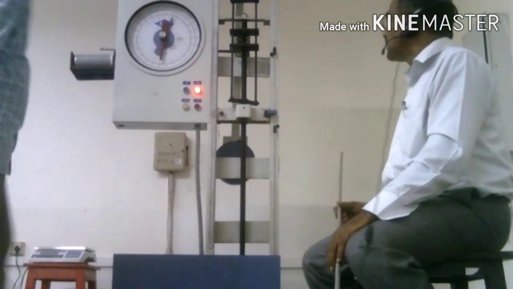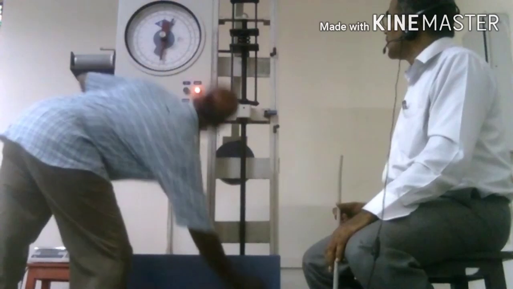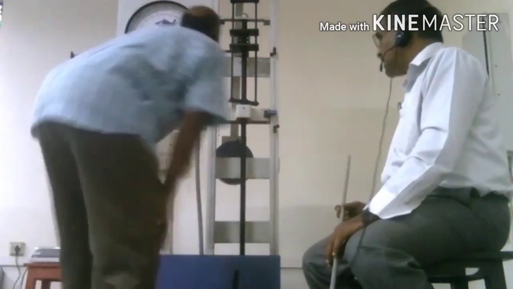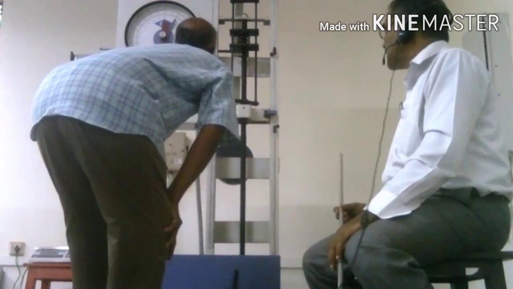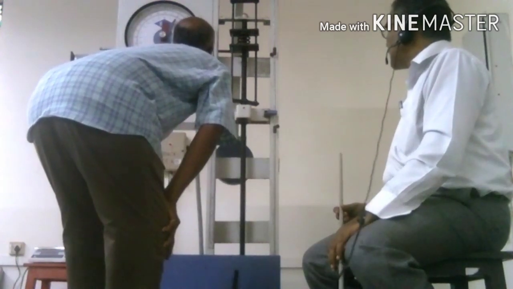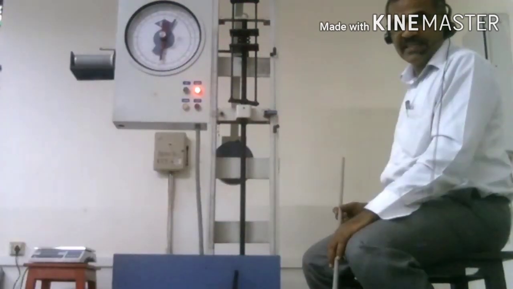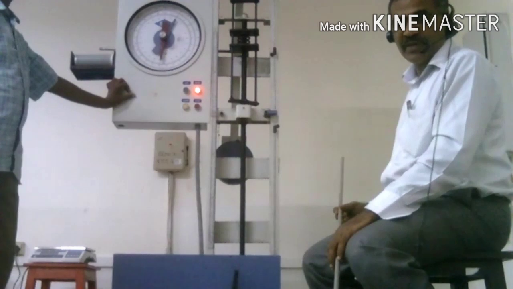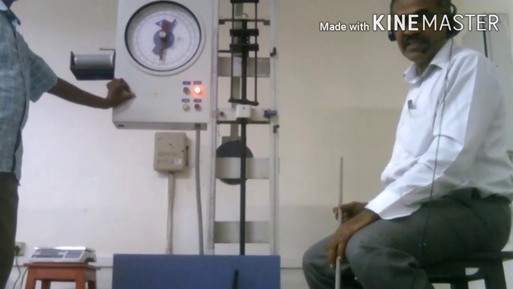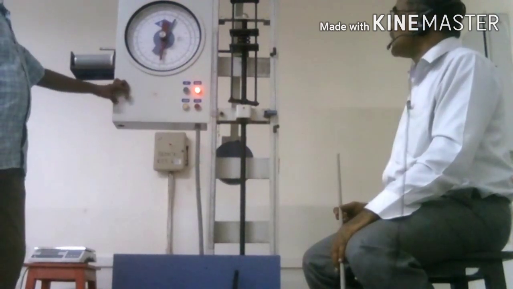Again, you apply the load. Now he applied 200 Newton load and is seeing the corresponding displacement. It is 40.9. So what is the net deflection? 40.9 minus 40.1. It is 0.8 centimeter. That is 8 millimeter, corresponding to 200 Newton force.